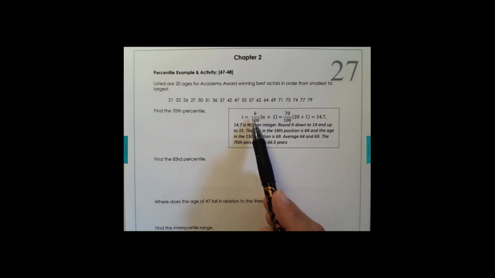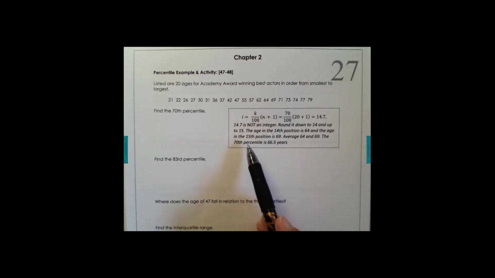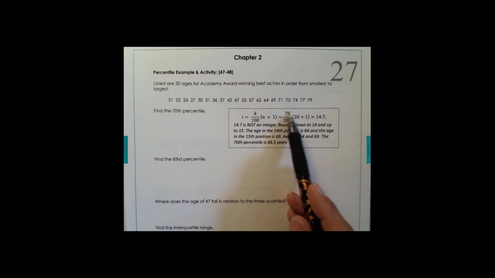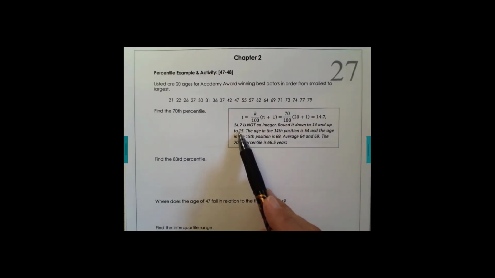I'm looking at it saying the percentile formula is I is equal to K divided by 100, not 4 this time because this is not quartiles, it's percentiles, times N plus 1. So basically I'm doing the same thing I did for quartiles. I'm just using a different formula. I'm dividing by 100. And when I do that, I'm interested in the 70th percentile, and I have 20 items, and I come up with 14.7. So I go down to number 14 and up to number 15, and those are the two values that I want to add together and divide by 2.